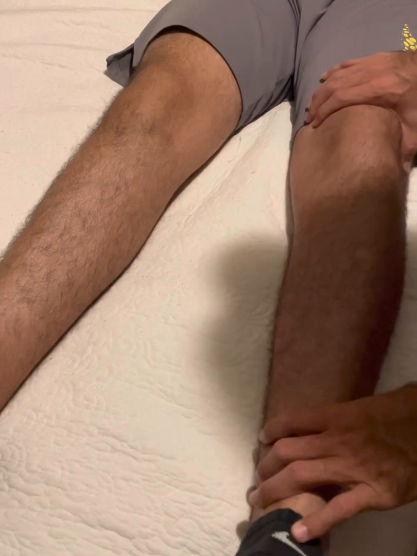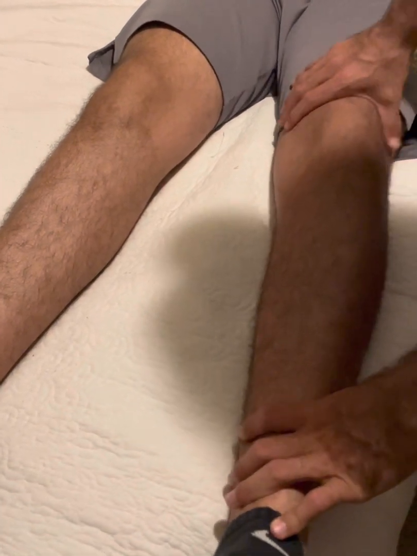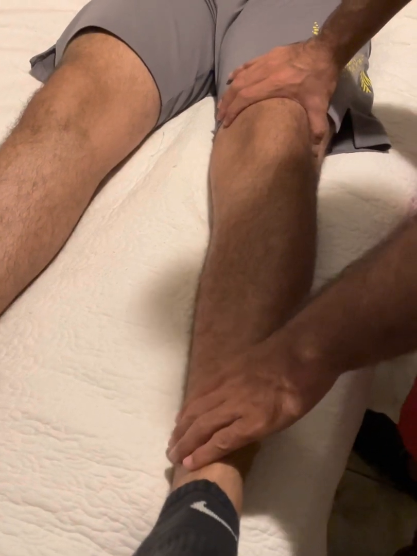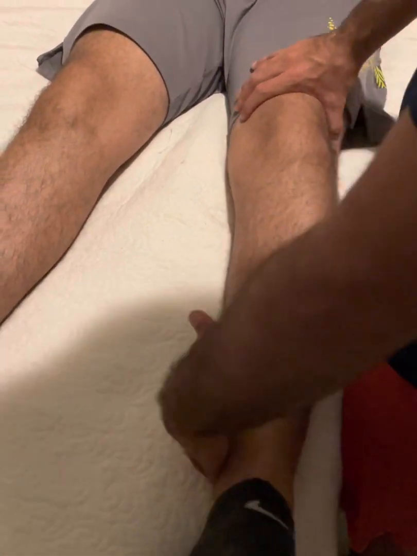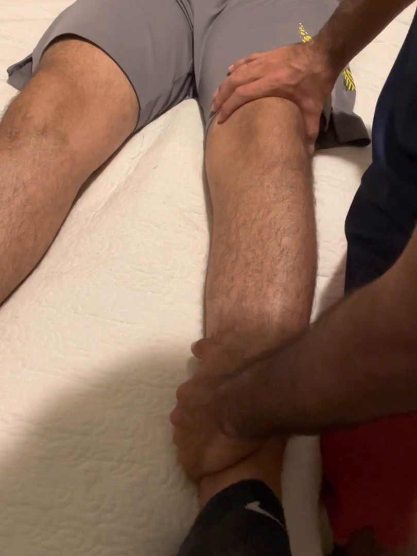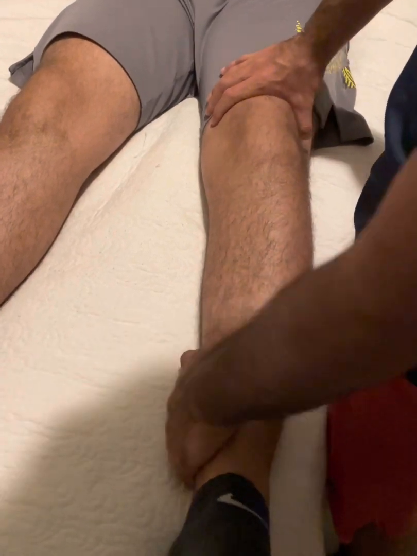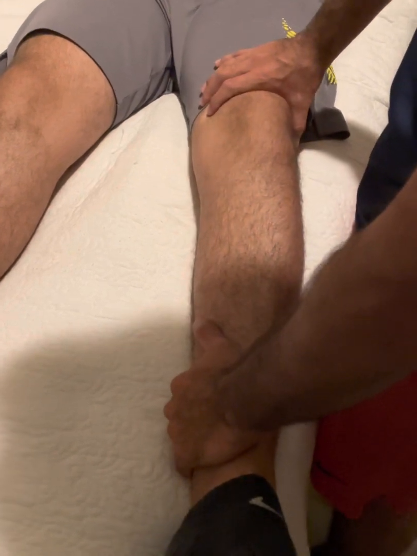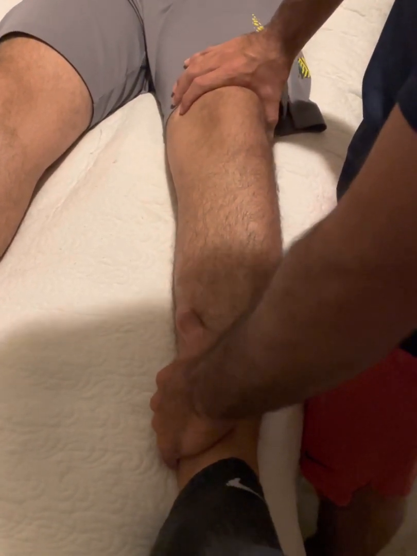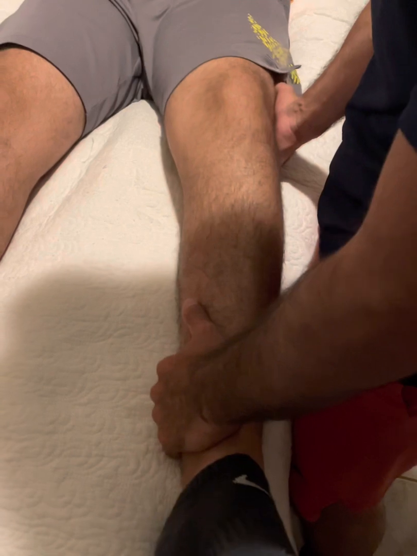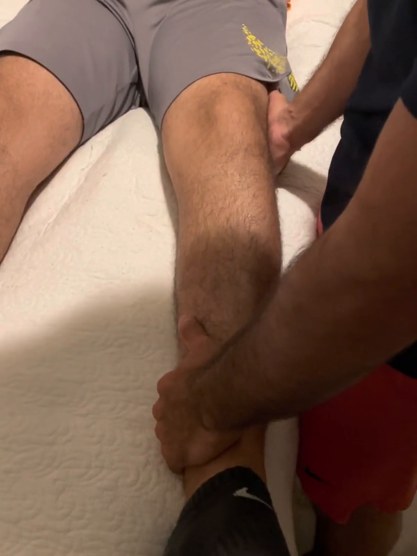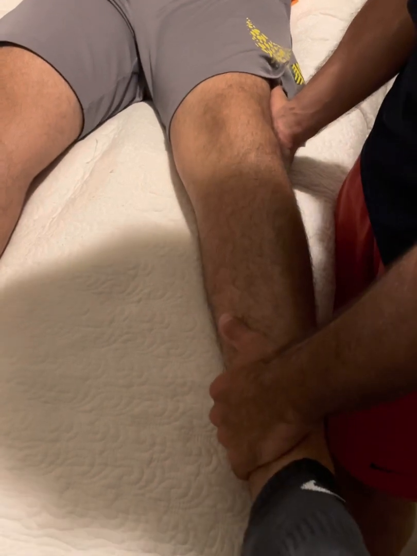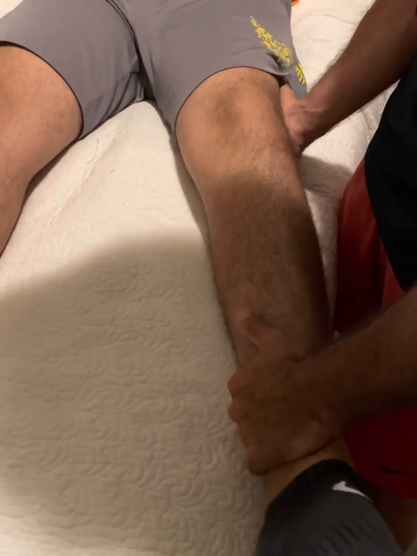My right hand will stabilize your femur towards the bench, and my left hand is going to grab your tibia just above the medial malleolus. I will do a slight external rotation, and then I will be pulling out and placing inwards force at your knee.